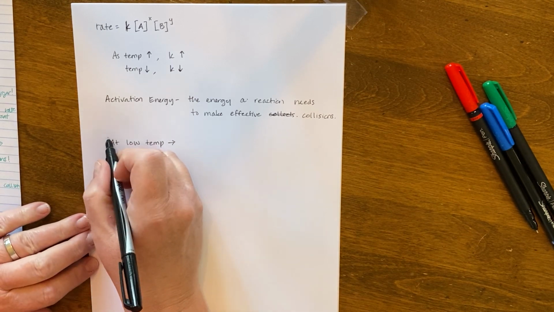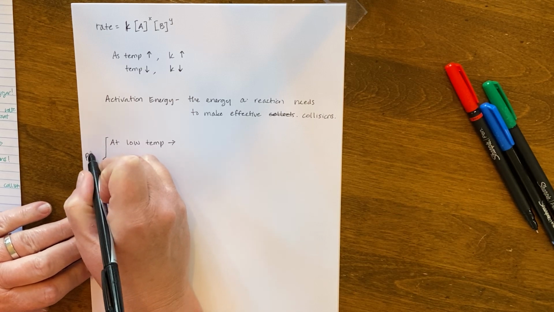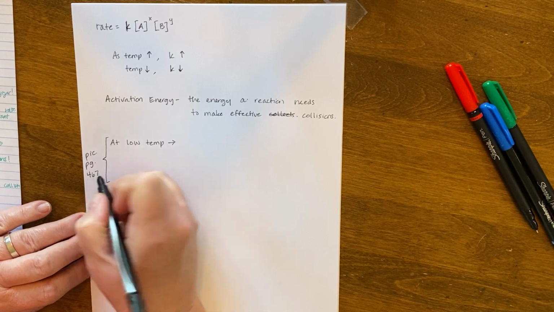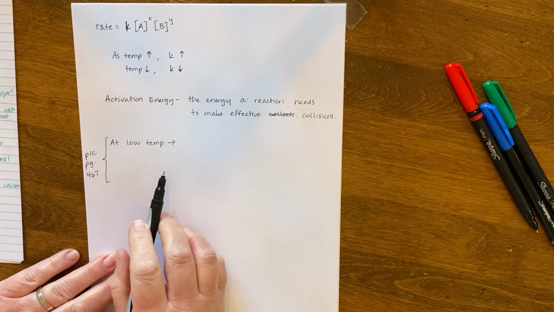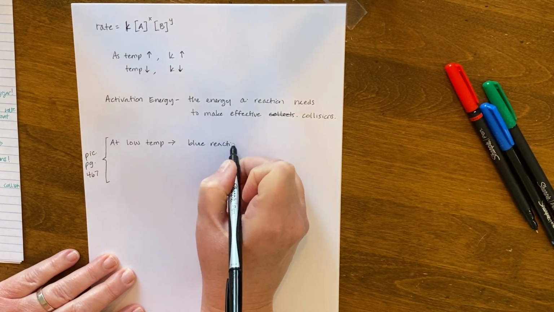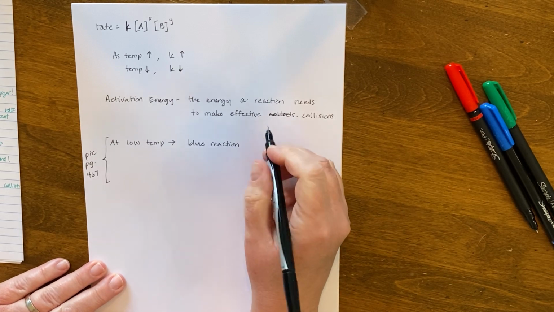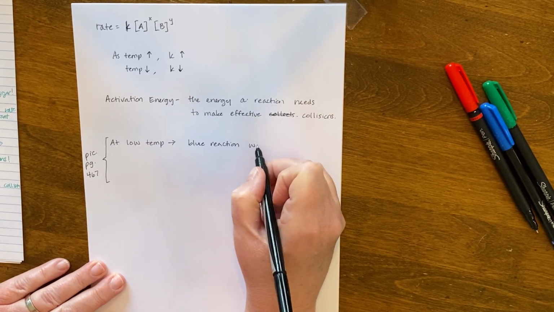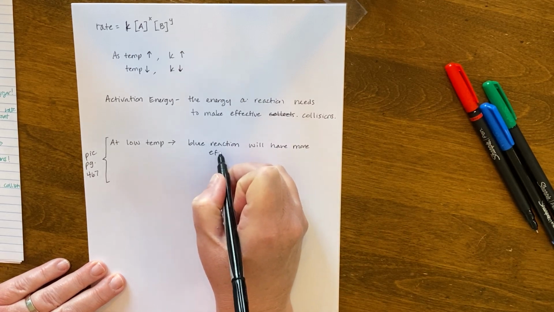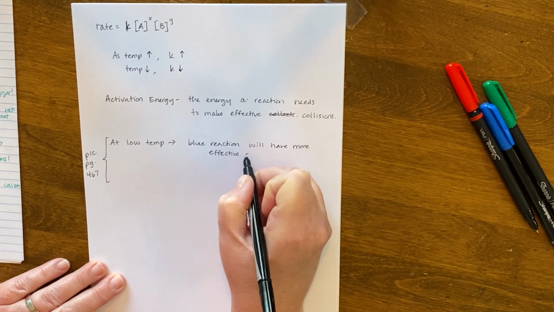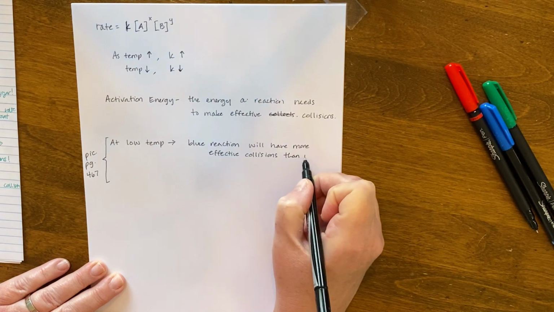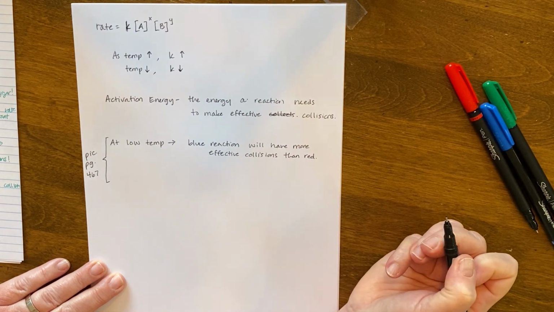So at a low temperature, the blue reaction will have more effective collisions than the red reaction.